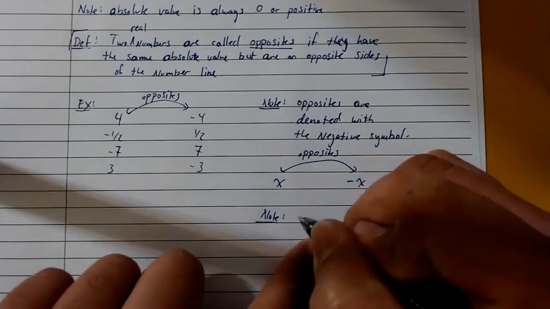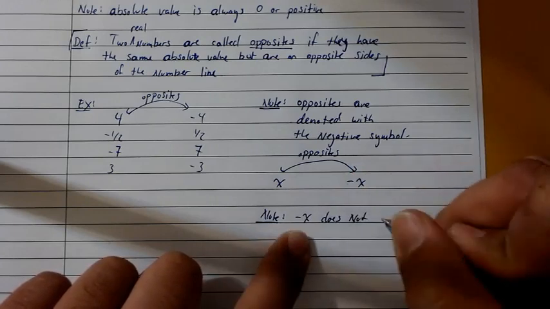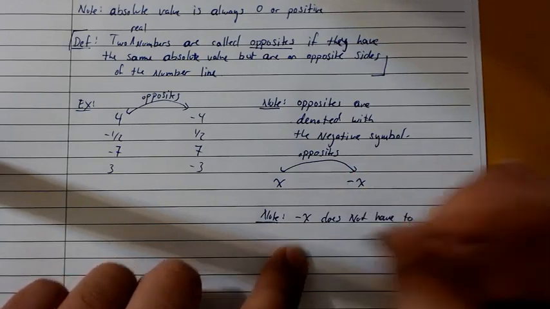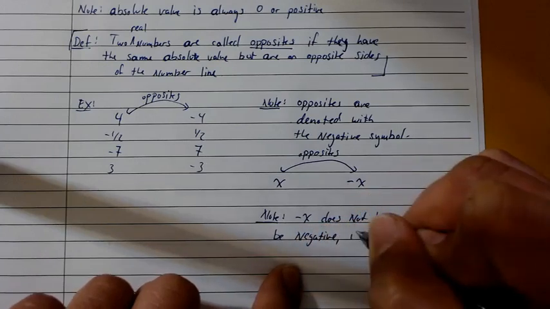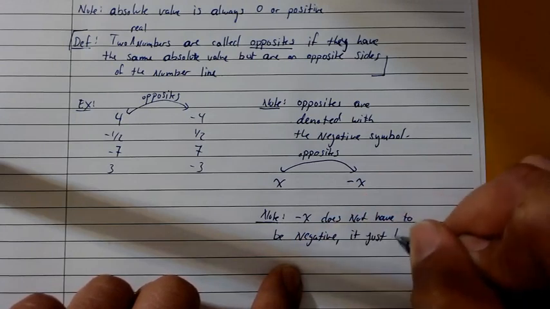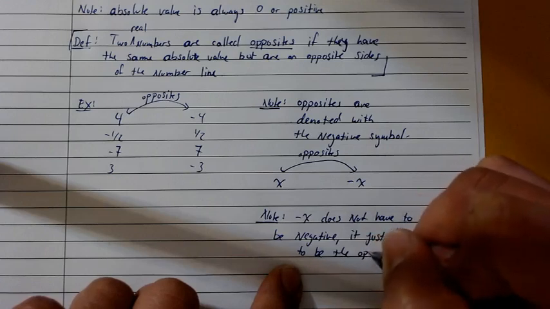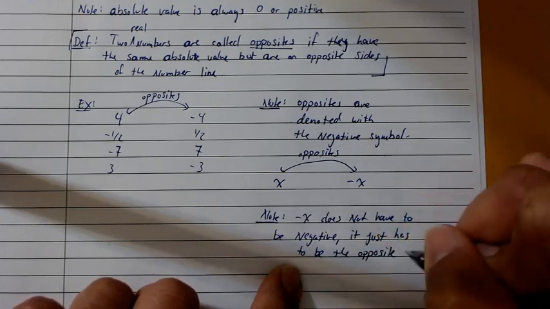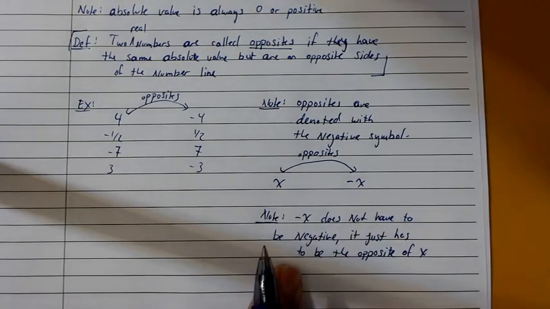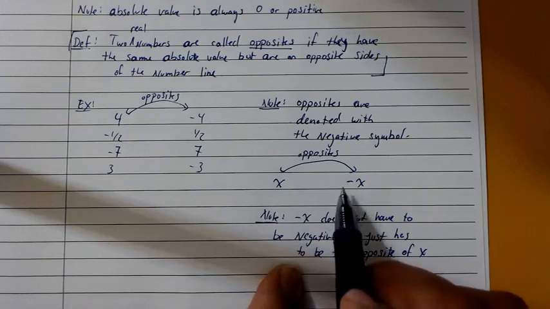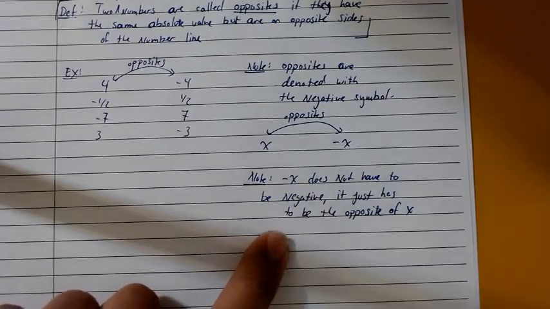Note, negative x does not have to be negative. It just has to be the opposite of x. So if x is positive, then negative x is negative. But if x is negative, then negative x must be positive. It doesn't have to be negative. It has to be the opposite of this.